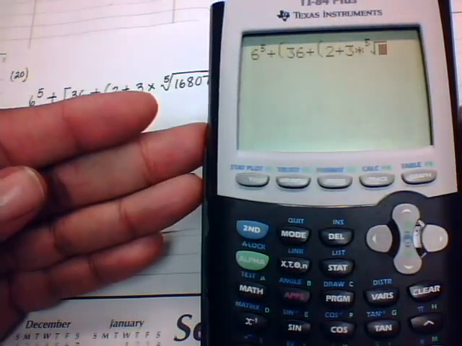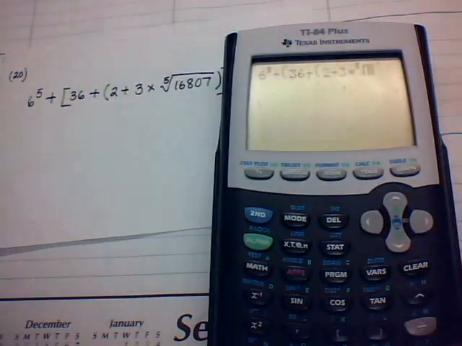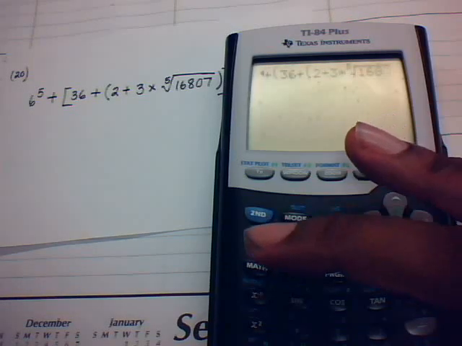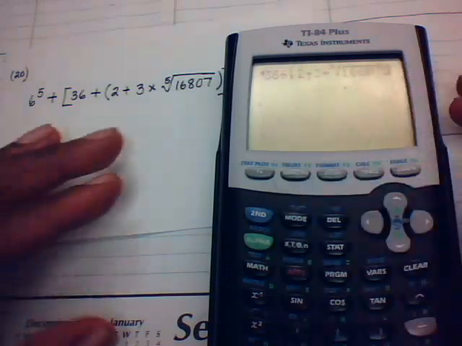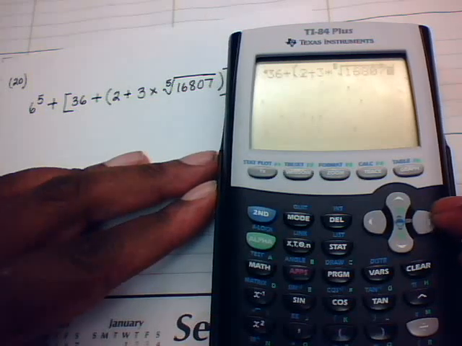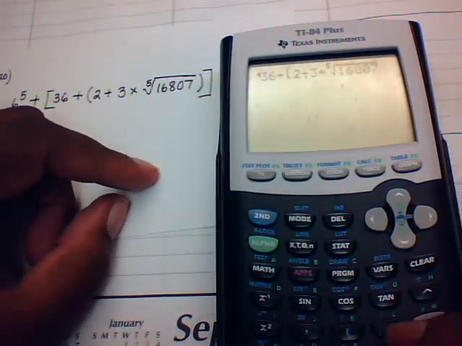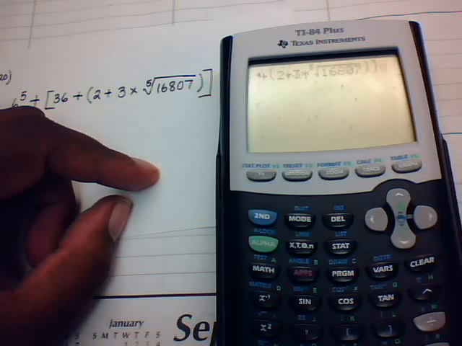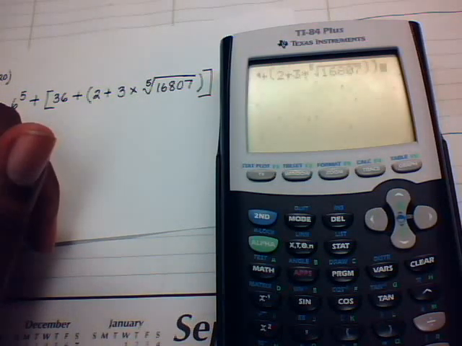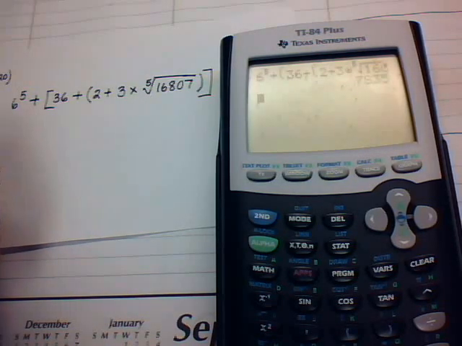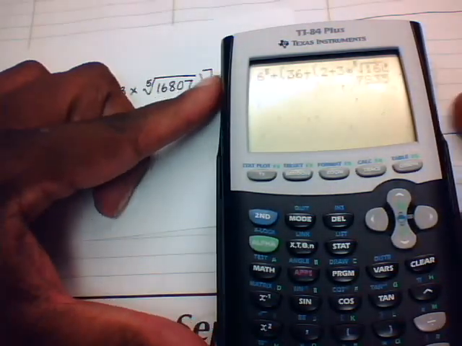Then I'll type in 16,807. Hit your right arrow key to get out of it, and notice I need 2 right parentheses, and then hit enter. That'll give you the answer, 7,835.